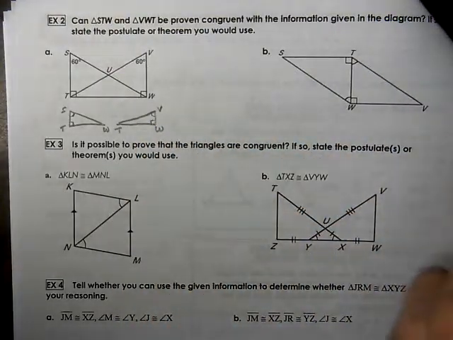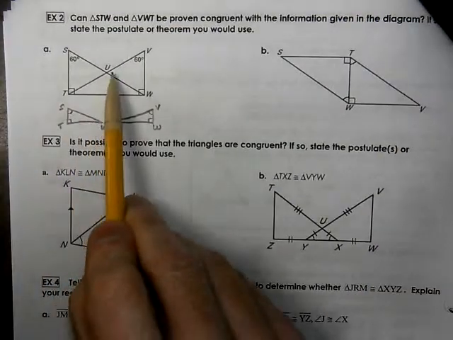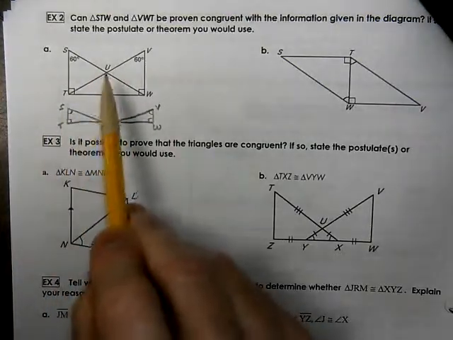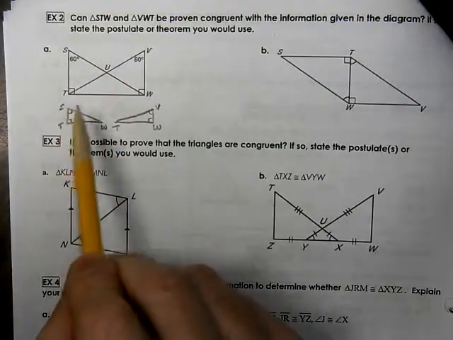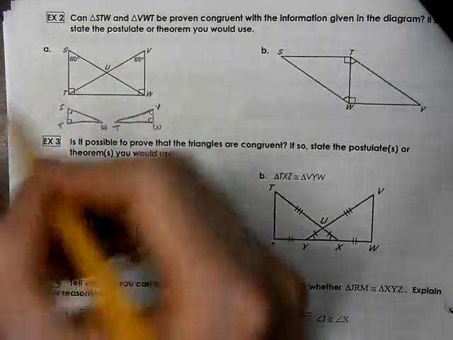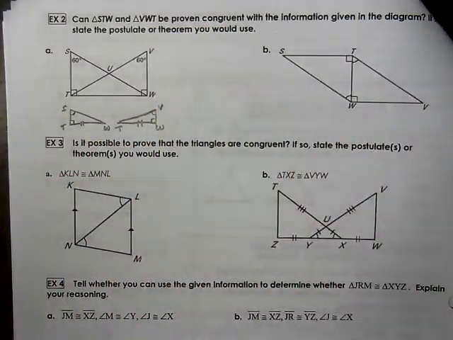Now, do we know anything else? Some people get carried away and they talk about vertical angles, but point U is not part of our triangle, so that doesn't help us. The side that is the same is TW. TW is in both triangles. I'll use two tick marks for fun.